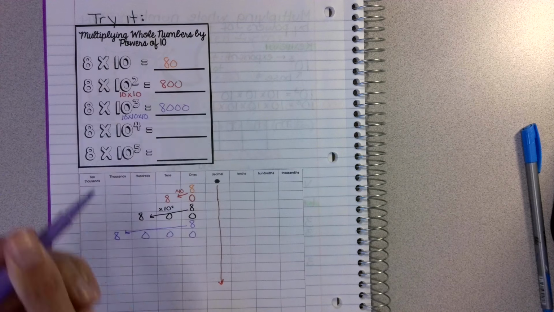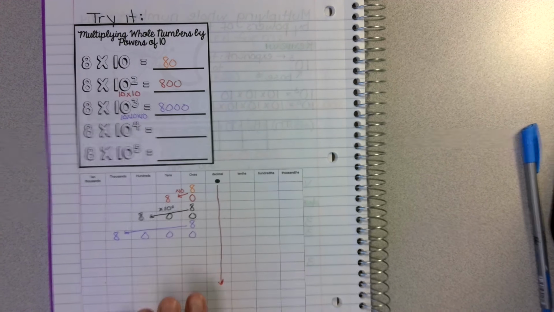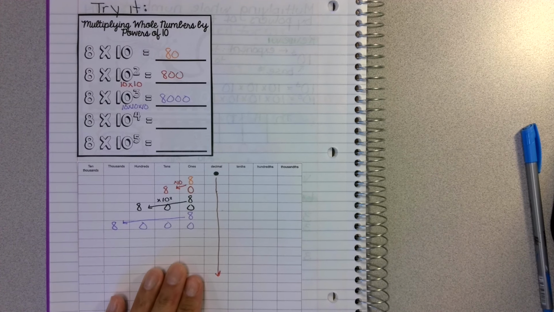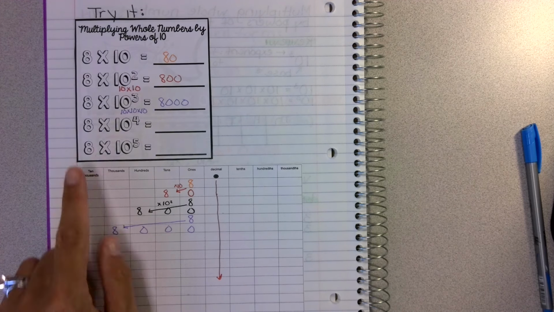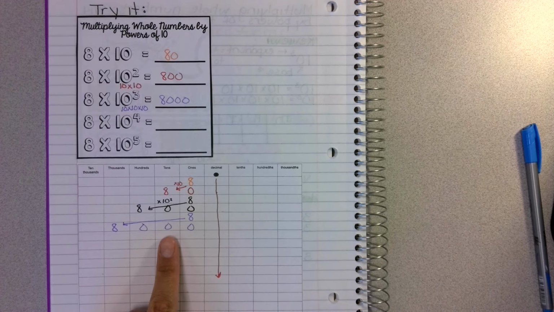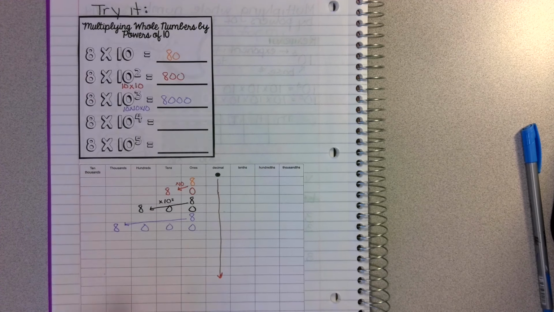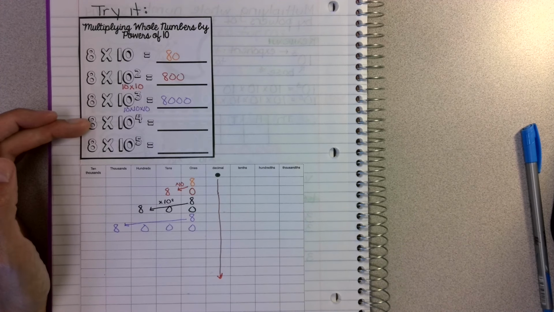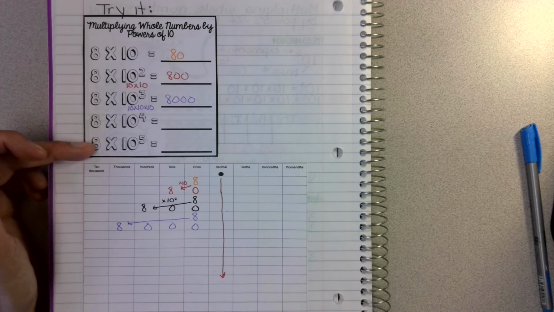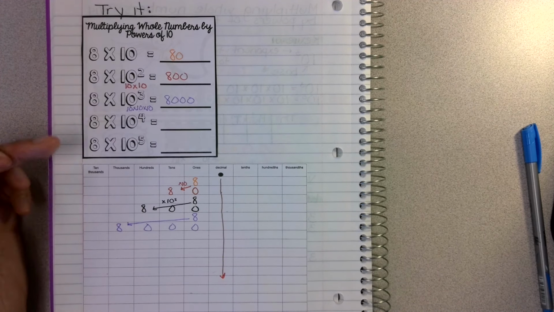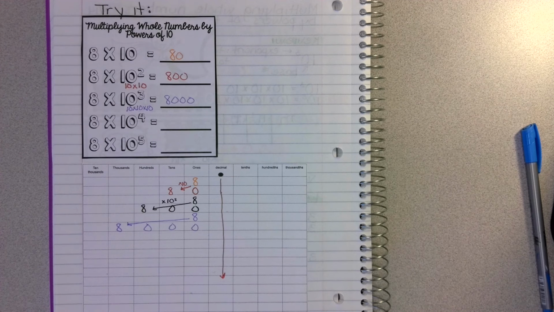Okay, now I'm going to stop. I want you to do the rest of them and show your work in your place value chart of what's actually happening. Every time you multiply the digit, which is your 8, by 10, you move it over a place. So now you have 8 times 10 to the fourth power and 8 times 10 to the fifth power. Go ahead and do those on your own, and I will go over them tomorrow.